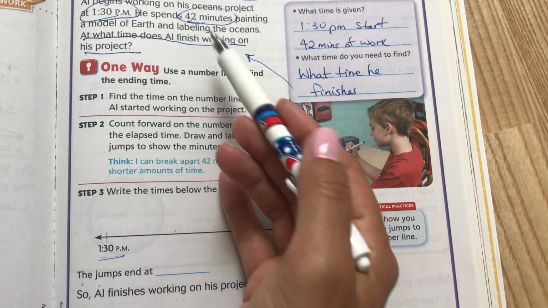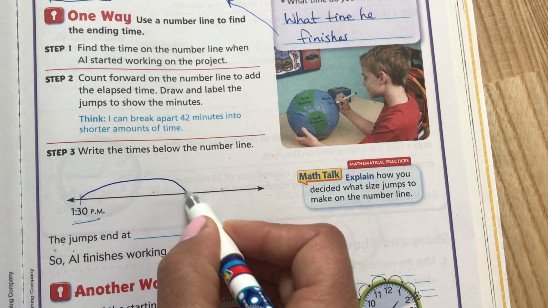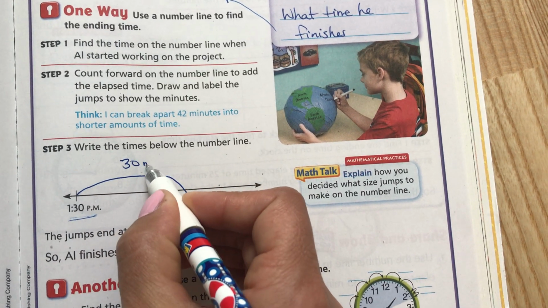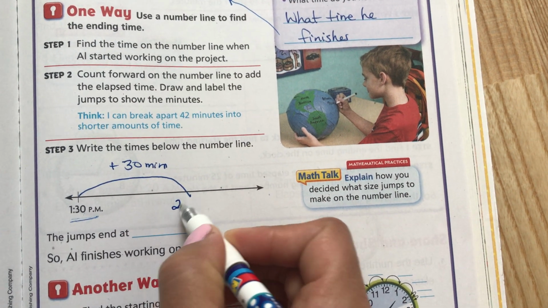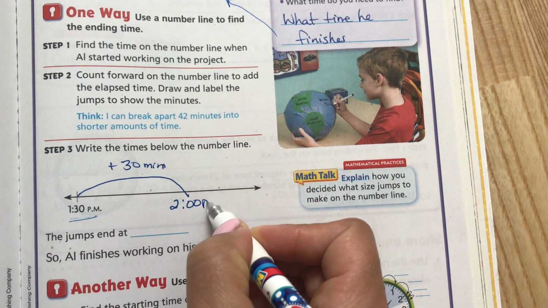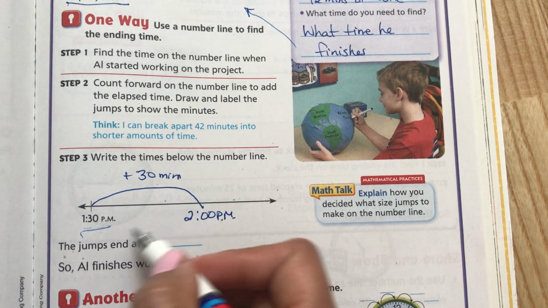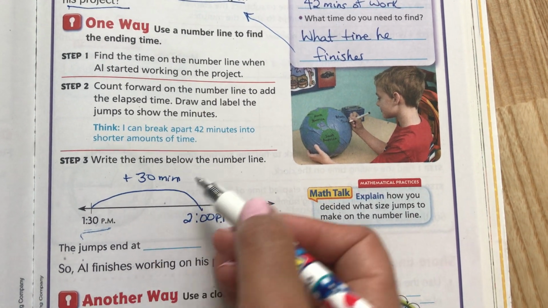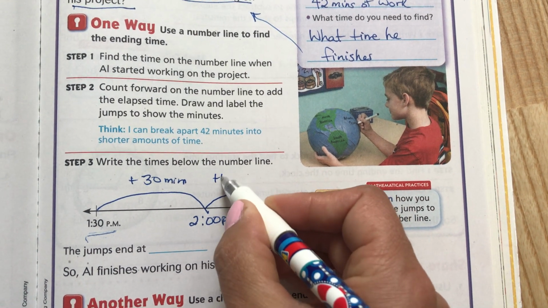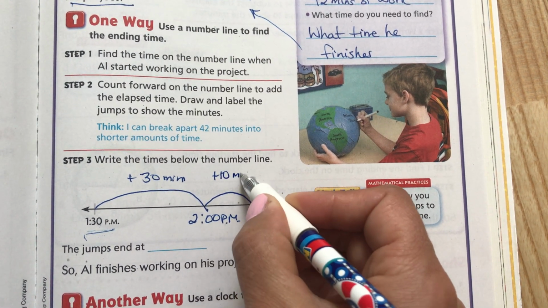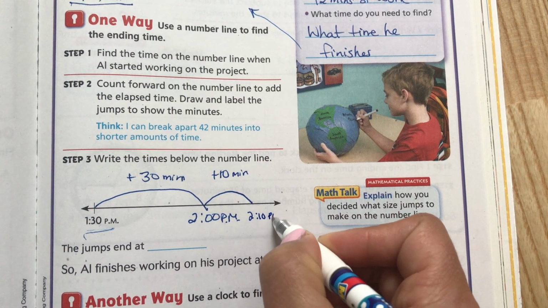So for me, I can break 42 minutes down into... Wow, I know there's 30 minutes in there. 30 minutes, that's a good jump first, right? So I can jump 30 minutes. And that's going to take me to 2 o'clock, 2 p.m. Okay, so that's a nice even number for me to jump to. So to get to there I've got 30 minutes. Now if I jump another 10 minutes, now I'm at 40 minutes. And now that brings me to 2:10 p.m.